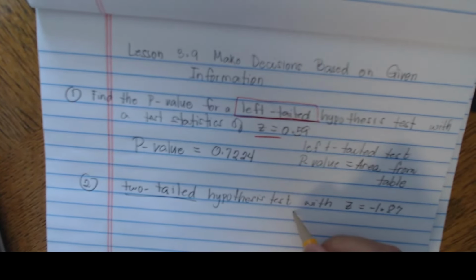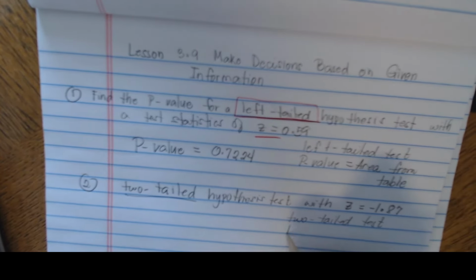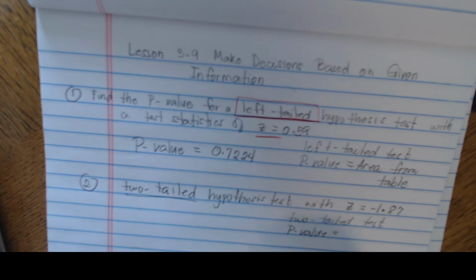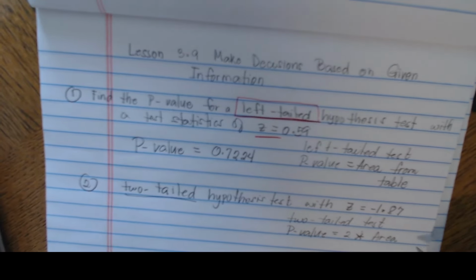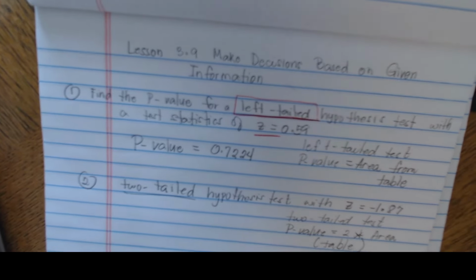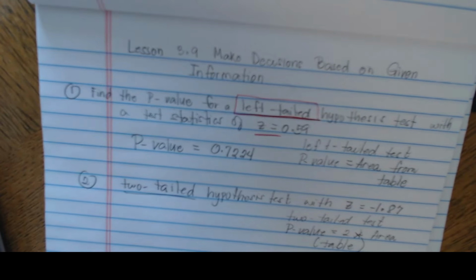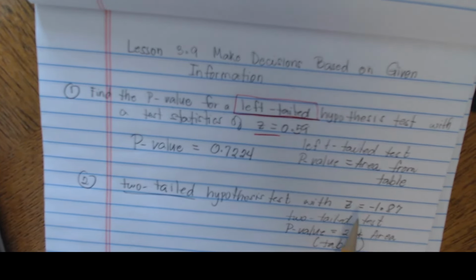We have two-tailed, and then we have a p-value which is, because it's two-tailed, 2 times the area, of course, from the table. Okay, so it's negative 1.87, and we want a z table for this, a negative z table.